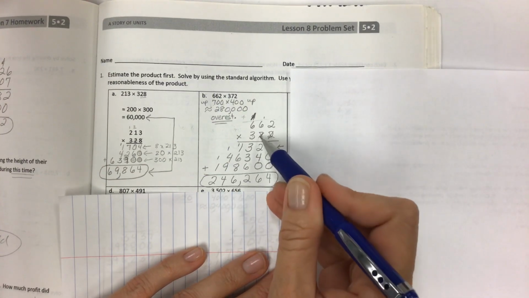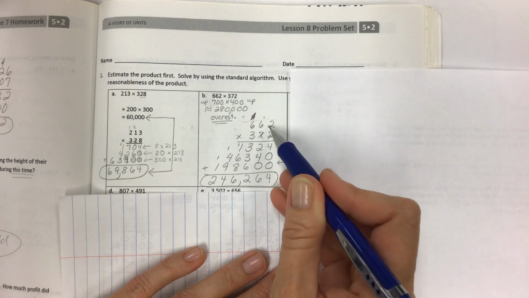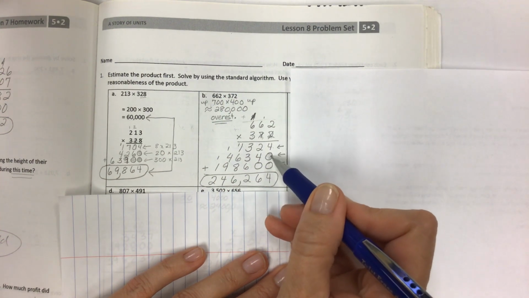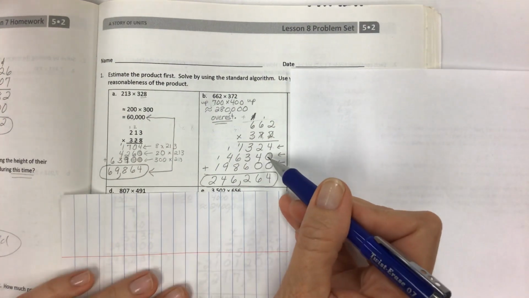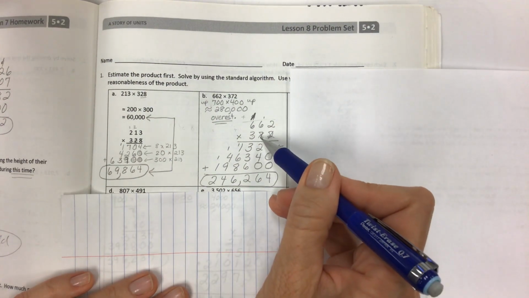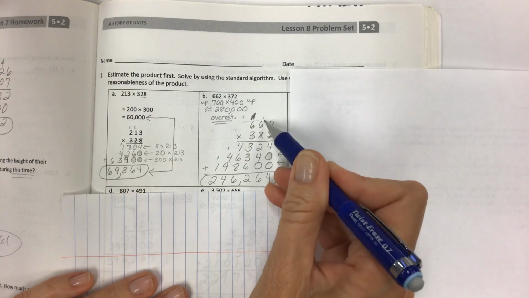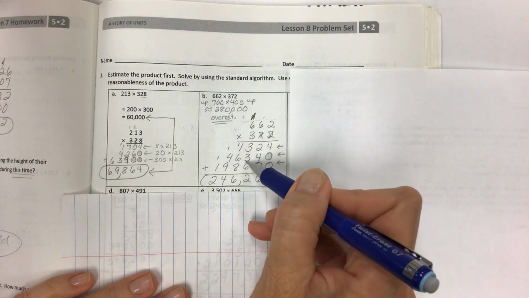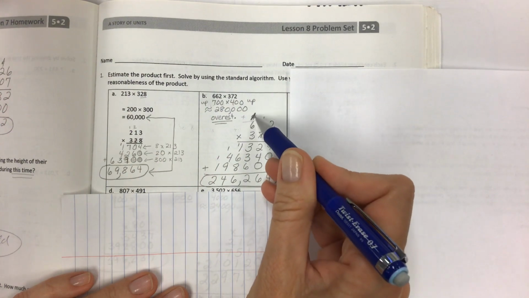Second partial product is the 7 times 662. So I have to hold this place with a 0. The first place needs to be held with a 0. Then you multiply. 7 times 2 is 14, carry the 1. 7 times 6 is 42, plus 1 is 43. 3 goes down and the 4 goes up.